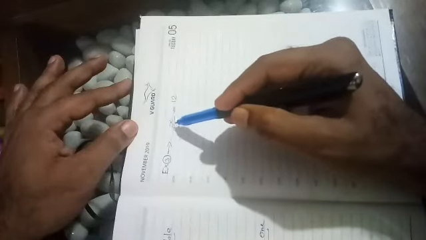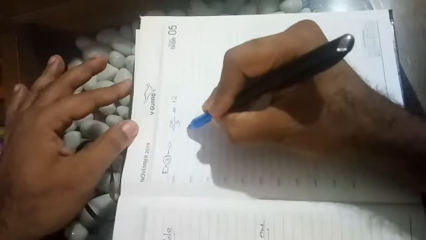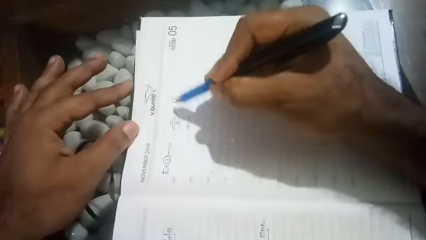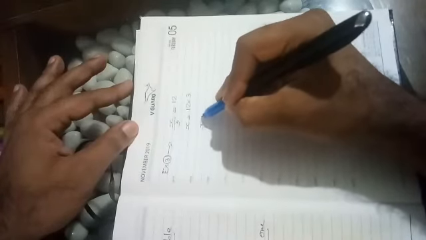So first of all, we have to move by 3 from LHS to RHS. So x equal to 12, and by 3 becomes into 3. So the step is x is equal to 12 into 3, that is, x is equal to 36. That is all. That is the answer.